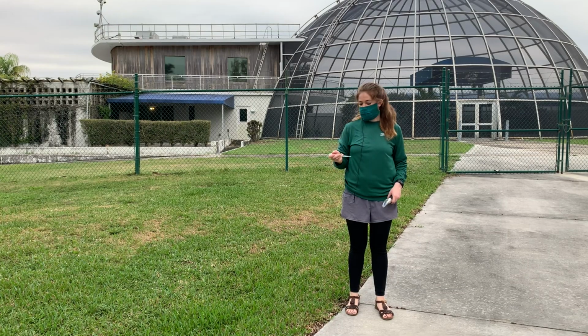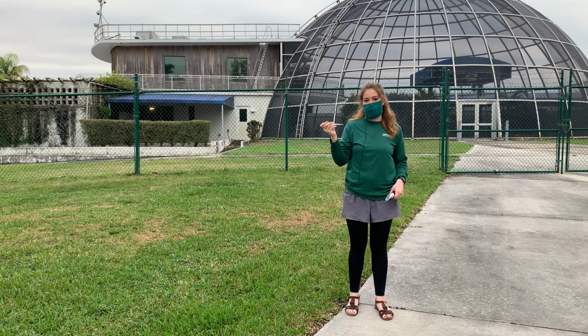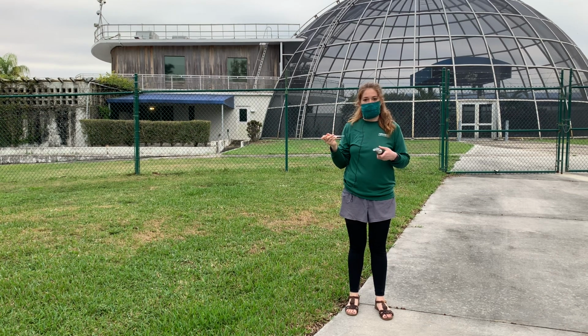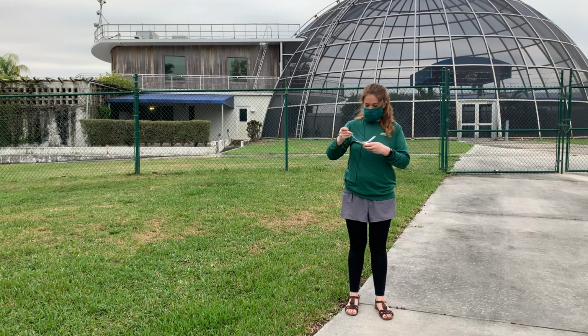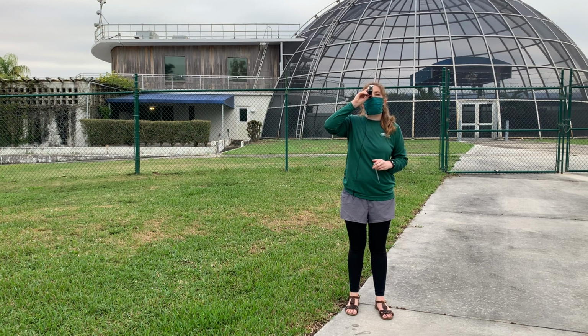Okay, so let's test salinity. I have a pipette full with a little bit of water from sample 1. So I'm going to use the refractometer and get a reading. Okay, I'm seeing a pretty high salinity here, about 32 parts per thousand.